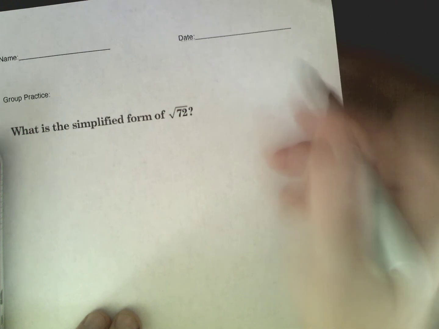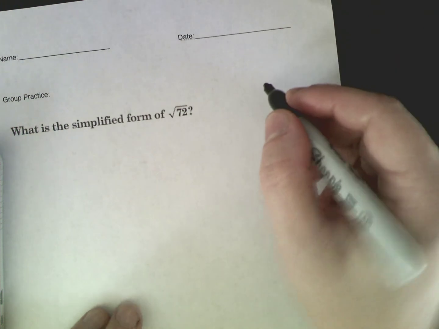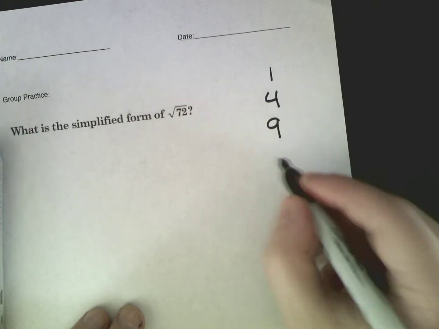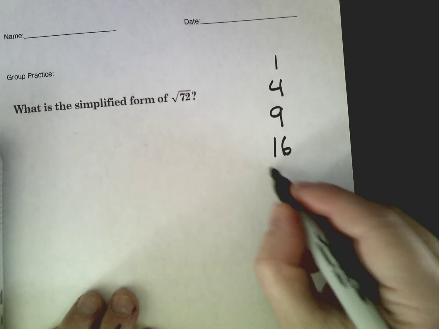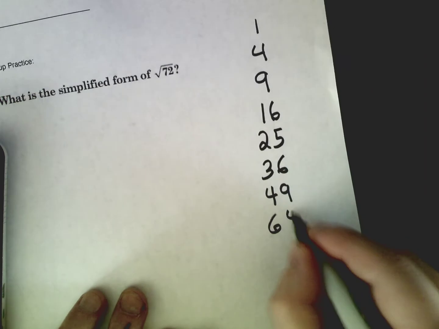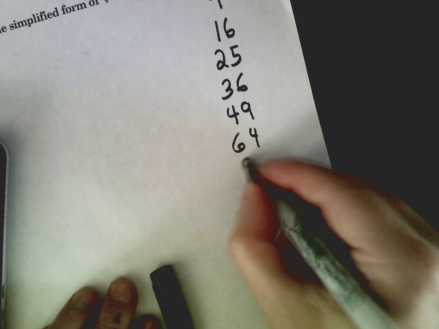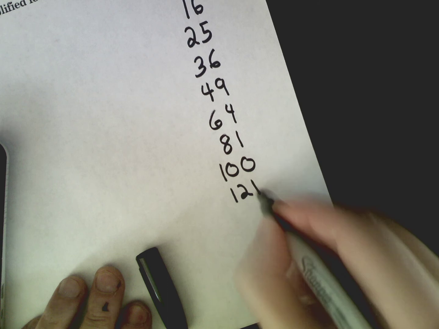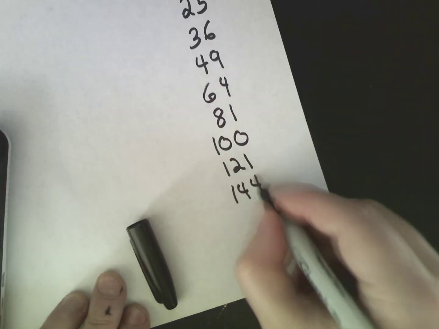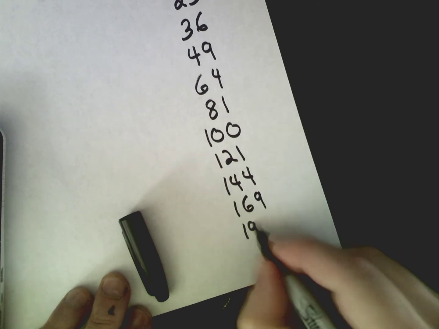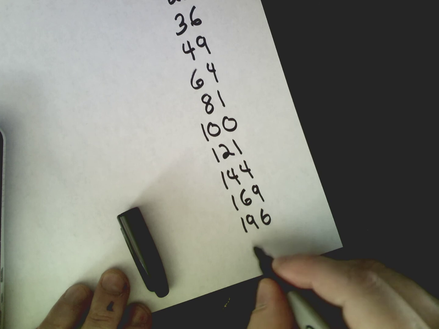Our first thing is to look at all our perfect squares. 1 times 1 is 1. 2 times 2, 4. 3 times 3, 9. 4 times 4, 16. 5 times 5, 25. 6 times 6, 36. 7 times 7, 49. 8 times 8, 64. 9 times 9, 81. 10 times 10, 100. 11 times 11, 121. 12 times 12, 144. 13 times 13, 169. 14 times 14, 196. And 15 times 15 is 225.